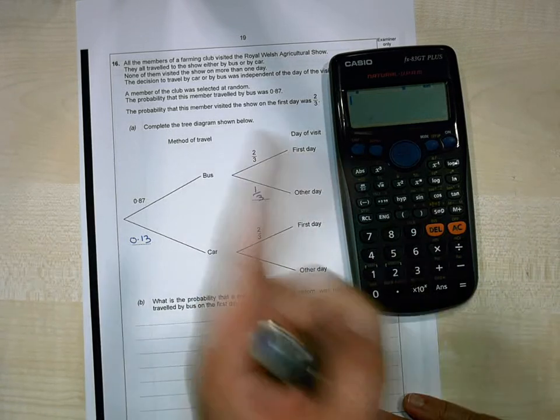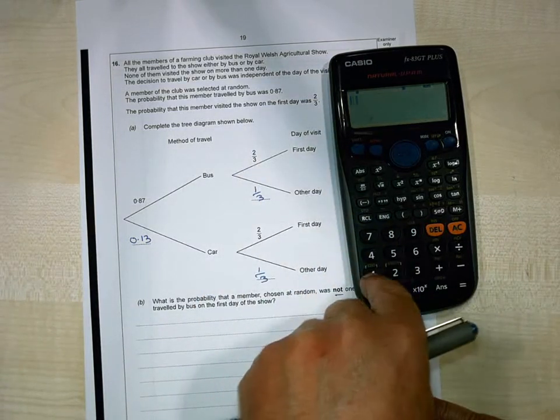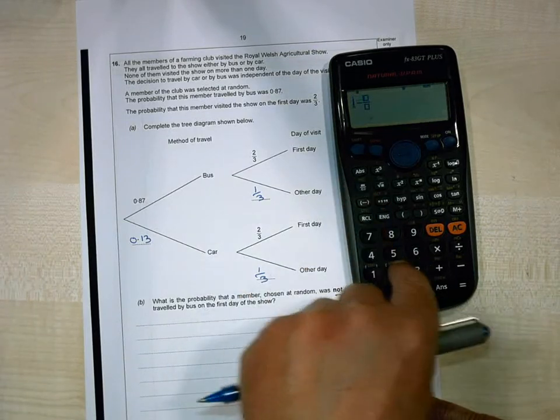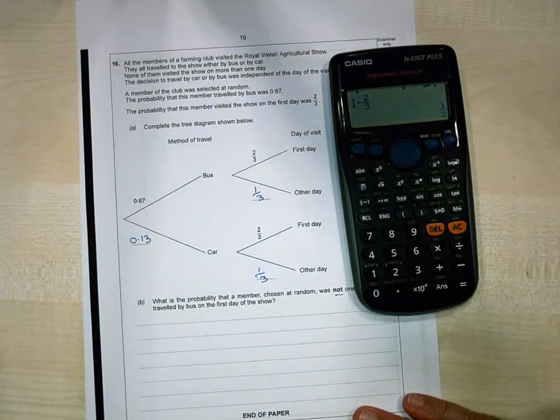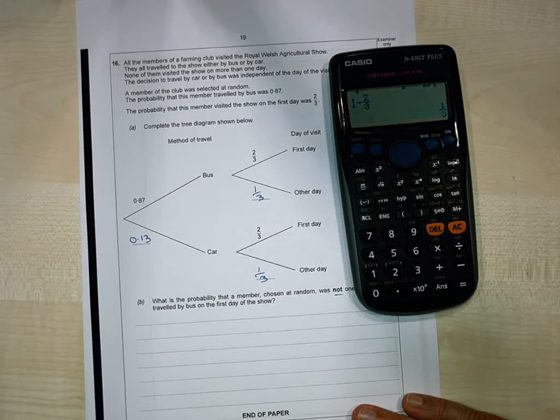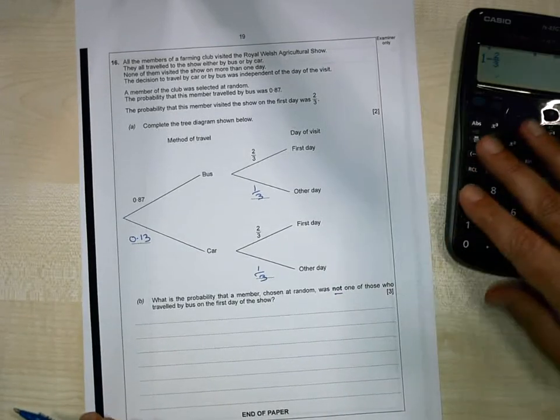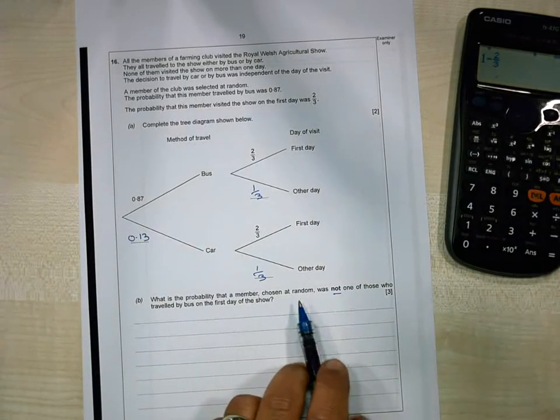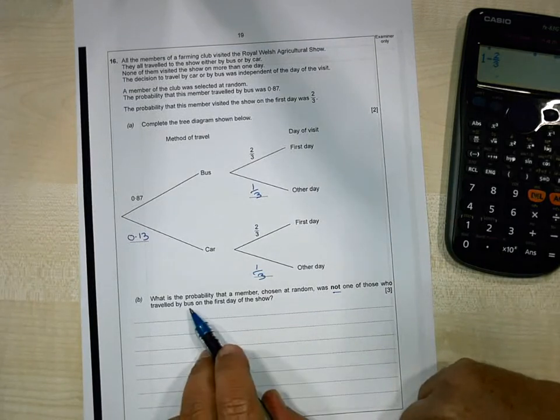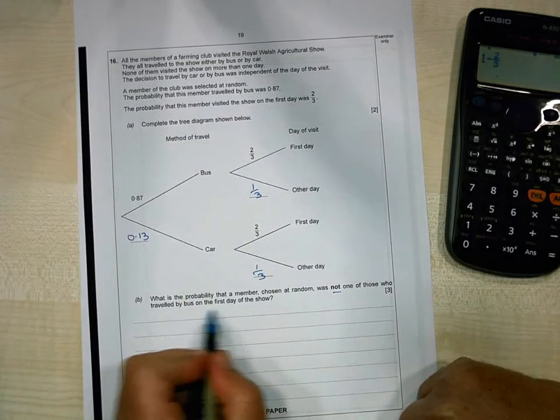Okay. But remember, you're allowed to use a calculator, so just do 1 take away 2/3. Alright? So the probability that a member chosen at random was not one of those who travelled by bus on the first day.